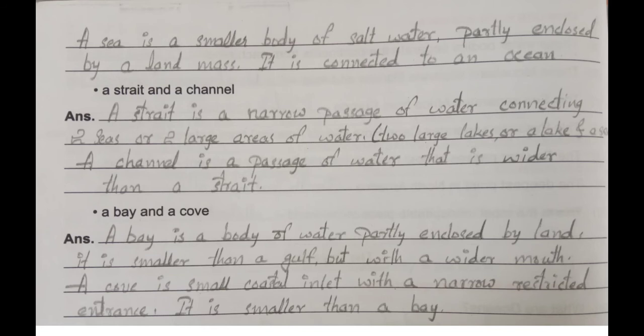Write down a strait and a channel. Write down the answer. A strait is a narrow passage of water connecting two seas or two larger areas of water.